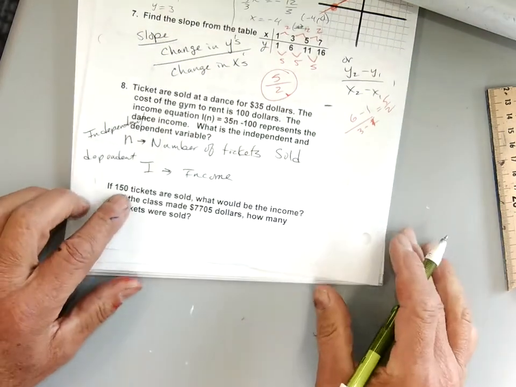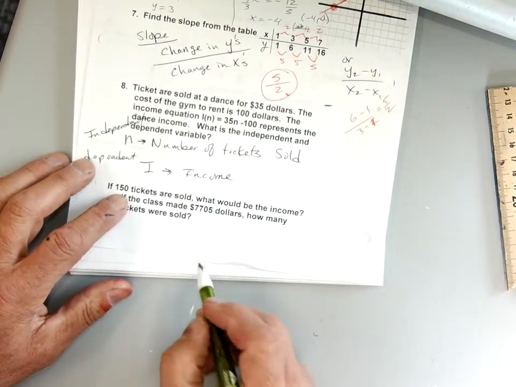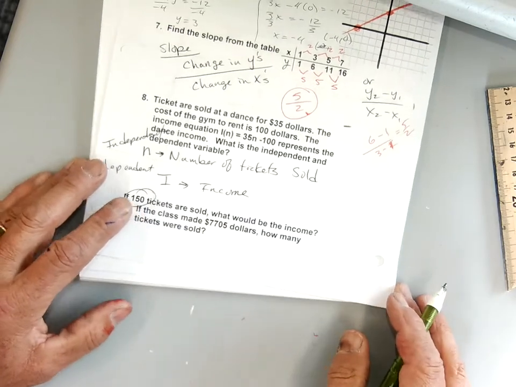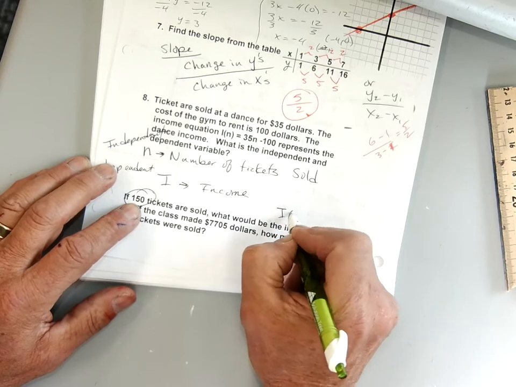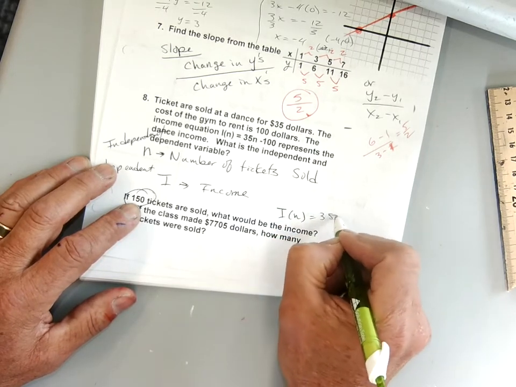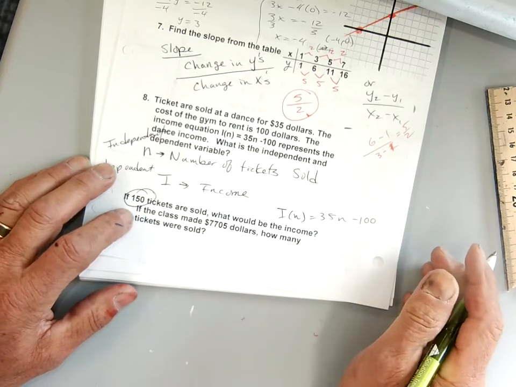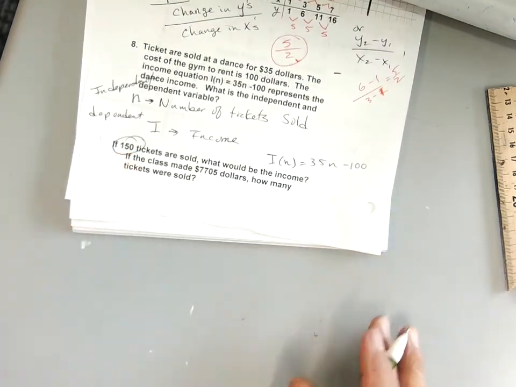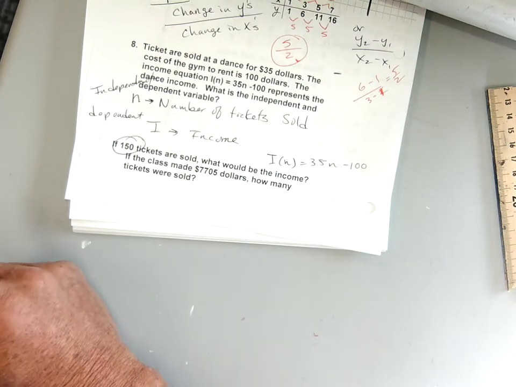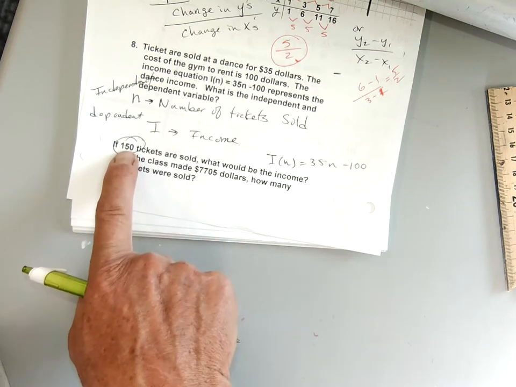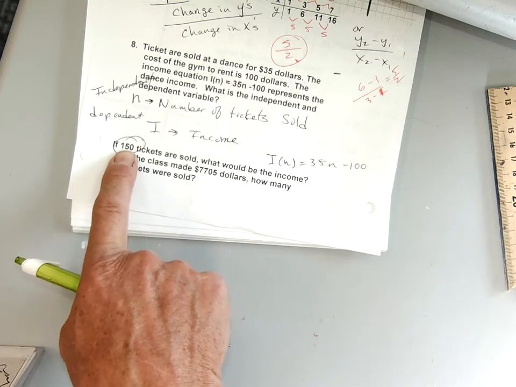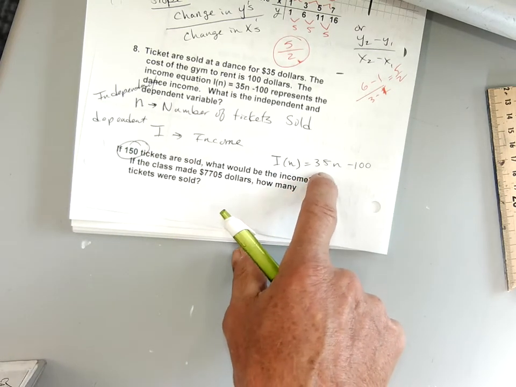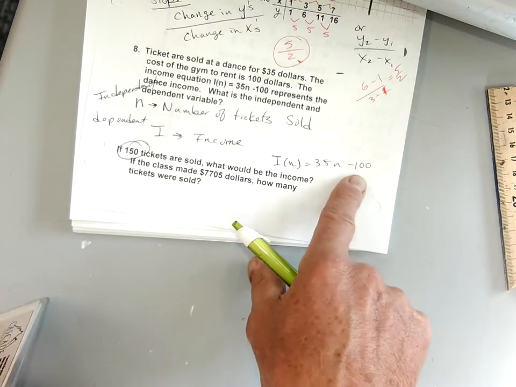All right, now, if 150 tickets were sold, what would be the income? Well, what do I do with that? Let's see, I got an equation. I of n equals 35n minus 100, okay? If 150 people came to our dance, how much money are we going to make? How would you figure that out? Yes, and then subtract 100. Perfect. Who said that? Nice job.